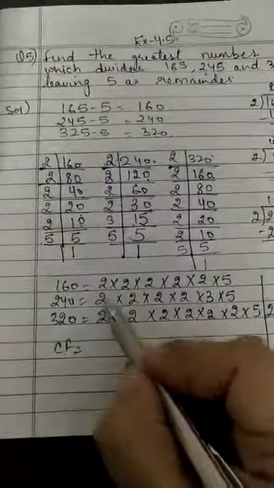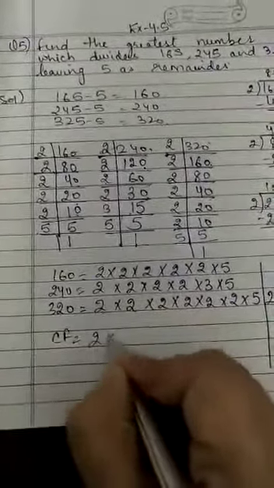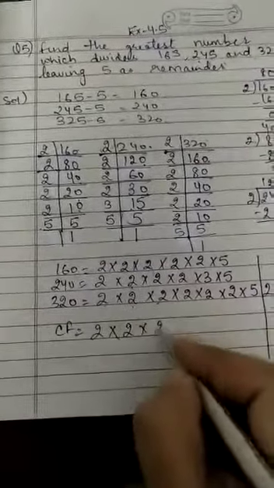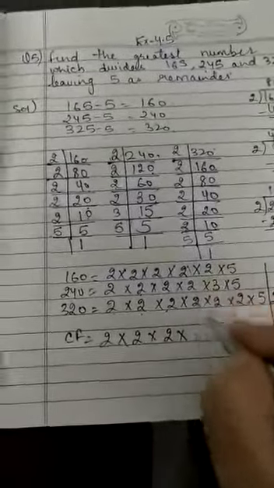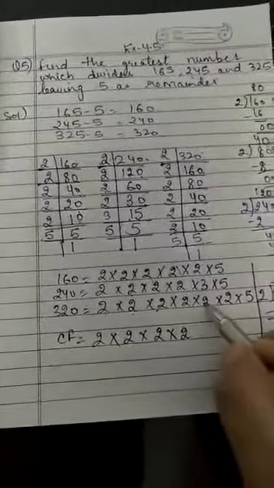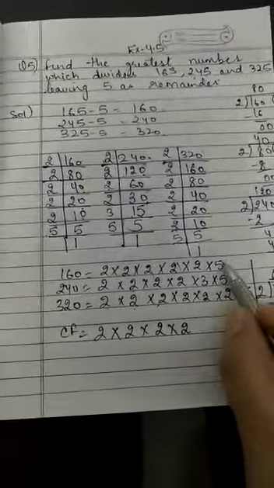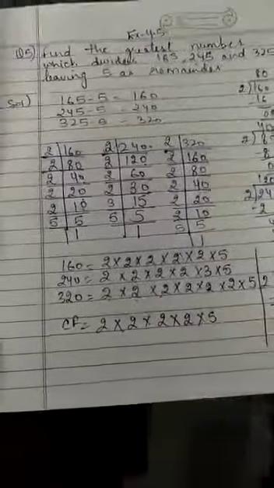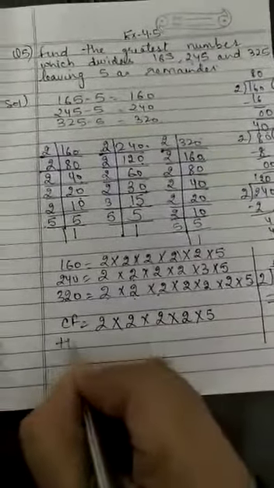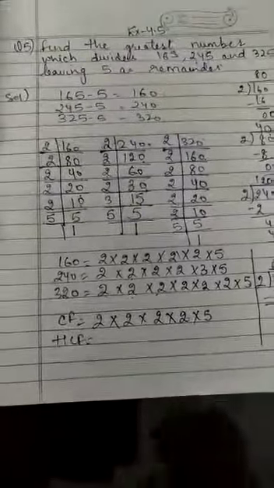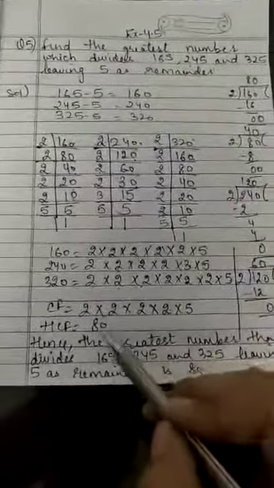See, 2 is common, write this 2. Here 2 is common, write this 2. Here 2 is common, write 2. Again 2 is common, write 2. Now you have 2 here, here 3, here 2, it's not common. 5 you have here, here also 5, here also 5, this 5 is common, write this 5 here. Now you have to find HCF. Multiply all these numbers. 80 will come.